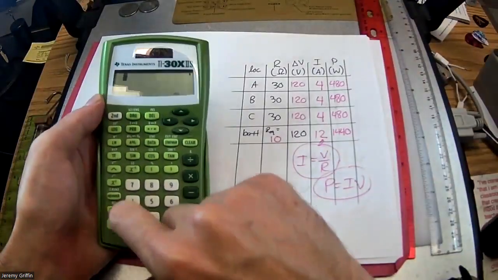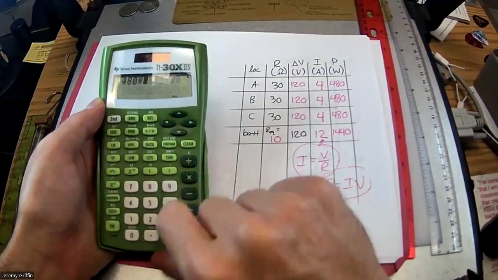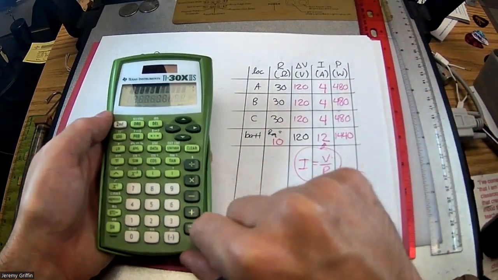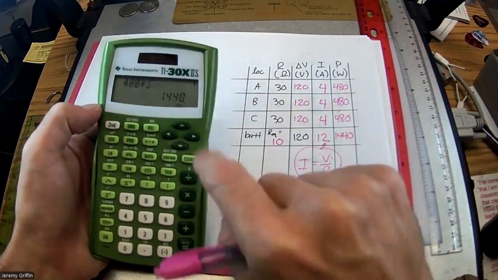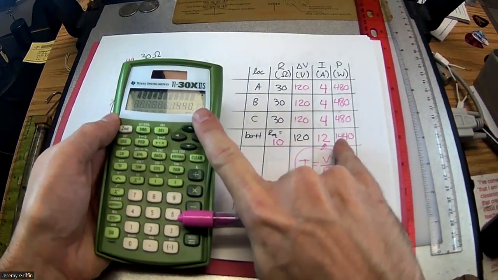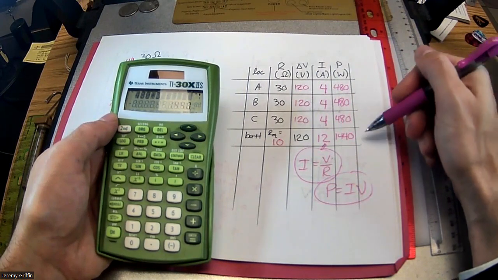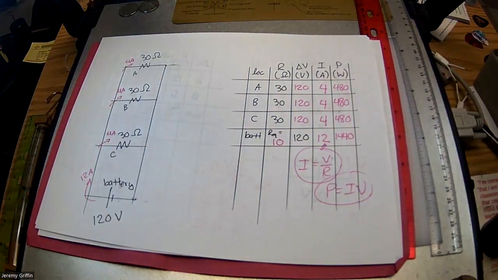Because I know the electricity demanded is 480 watts times 3. That should be 1440 watts supplied. Let's see if it's a match. Boom, it is. It's a match, right? The sum of these 3 electricity demanded matches this electricity supplied. Okay. Guys, good there? All right, are we good?